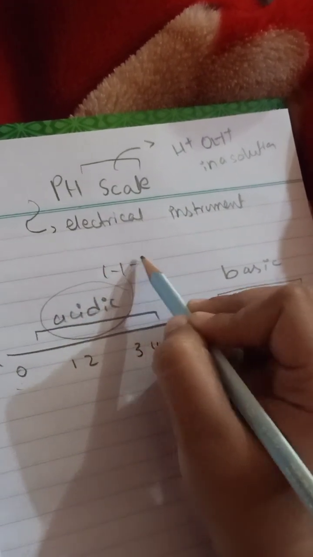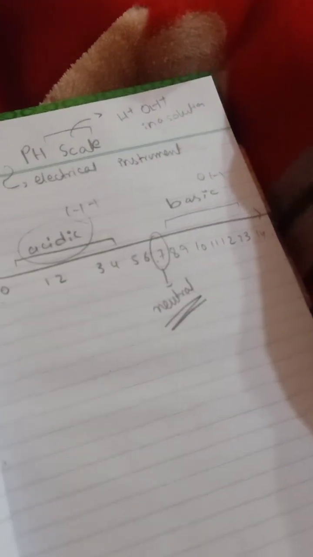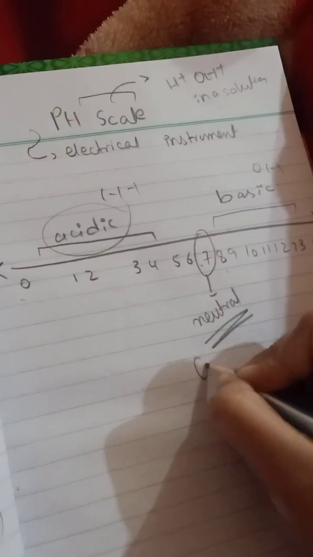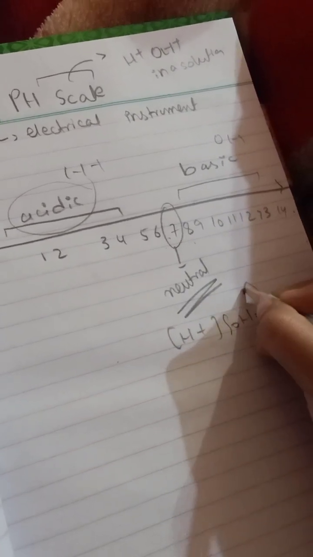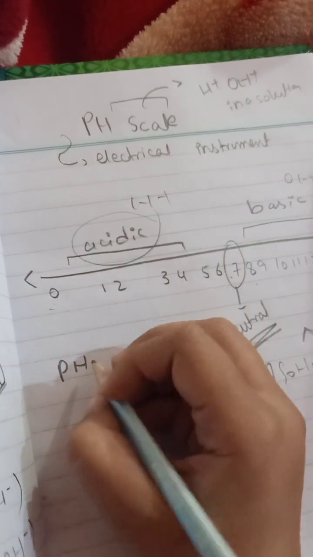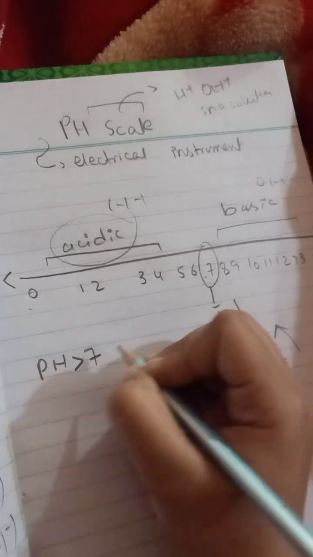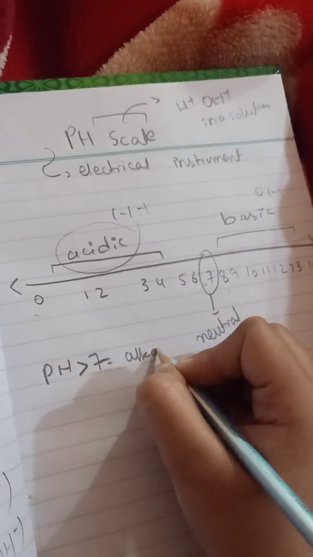which means hydrogen ion, which means OH ion, or you can say acidic or alkaline. If the hydrogen ions and OH ions are equal, we call that a neutral condition. If the pH is greater than 7, it is alkaline.